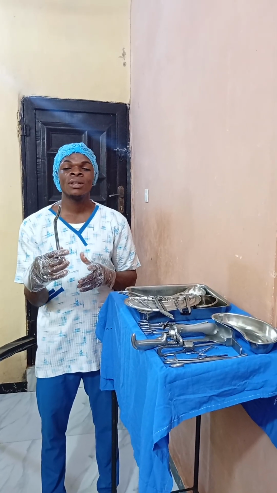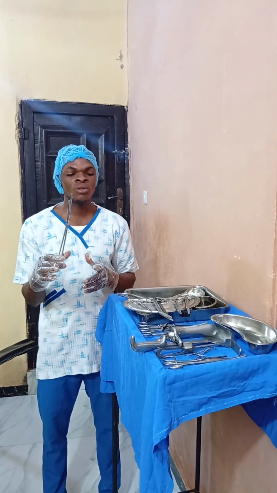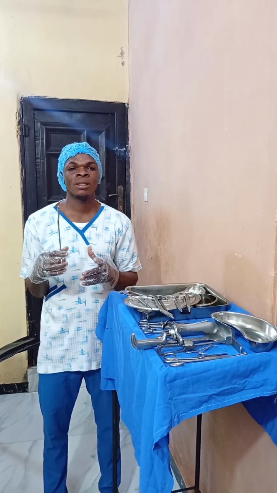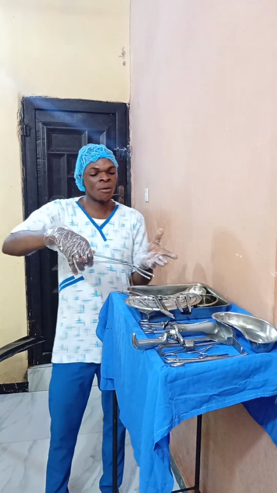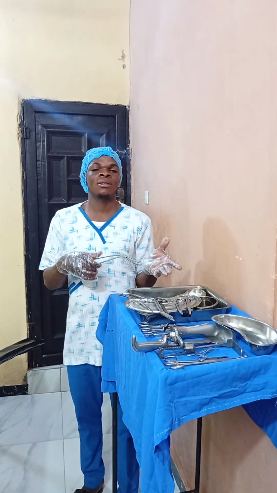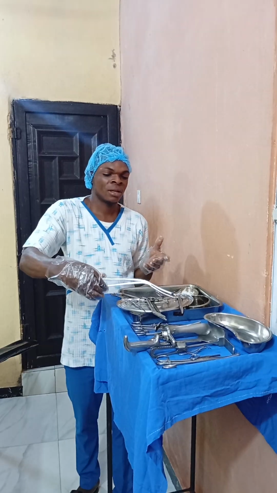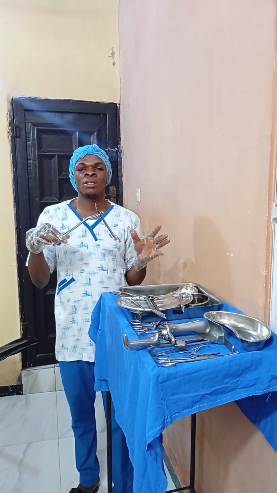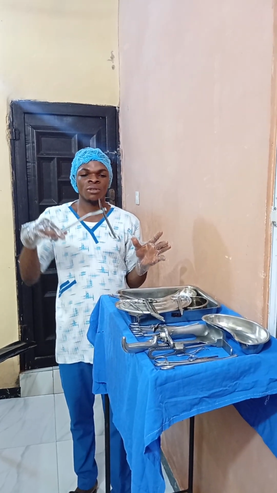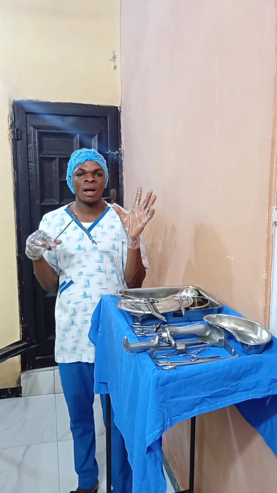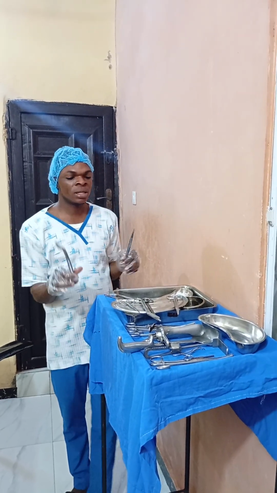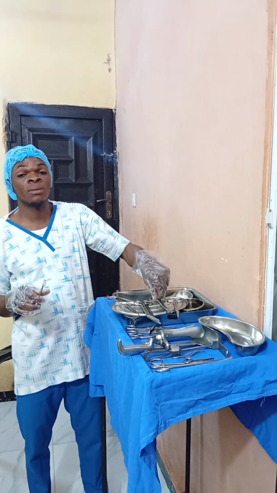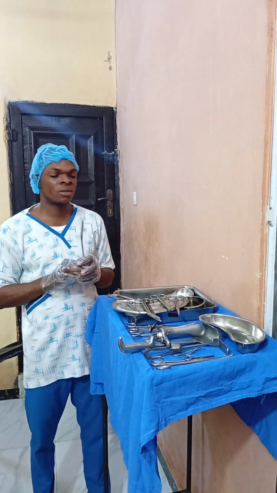Chitu forceps is an instrument used to pick instruments. It is used to take sterile instruments. For example, look at what I want to do. Let me say I want to take this scissors. I'll just do like this. My hand will not touch it because it is already a sterile field. I'll just take the instrument, then I'm done with my glove. I'll then take it and use. So that is the function of this forceps. It is used to take sterile instruments.